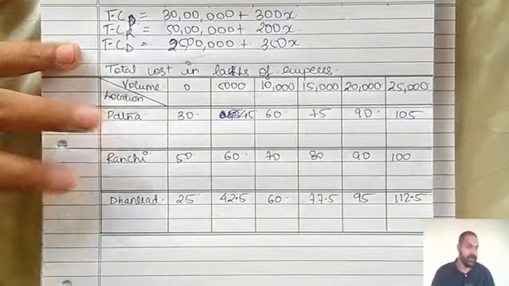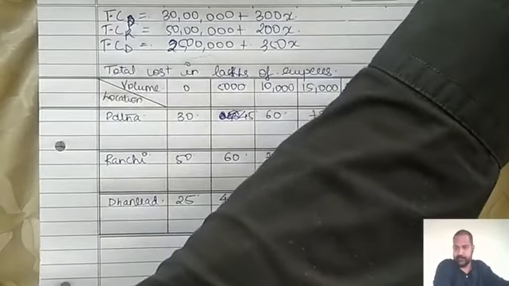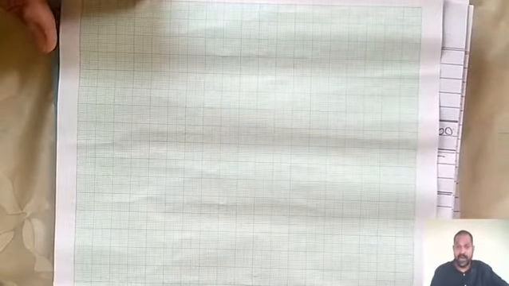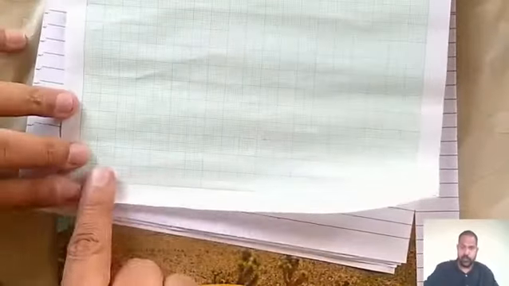How are you going to draw it? Well, in my graph sheet, I am going to plot the number of units produced against the cost of production. And I'm going to draw curves. So I'm going to get the graph ready and then I'm going to tell you how we are going to go about it.